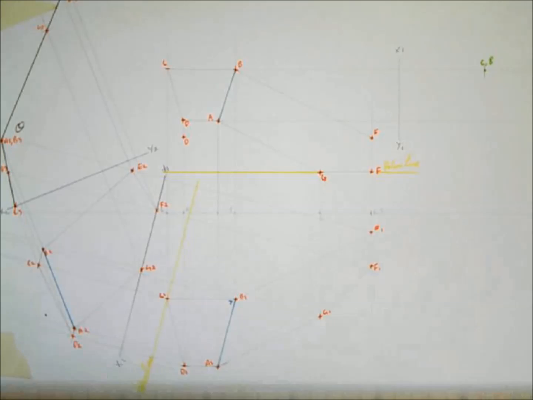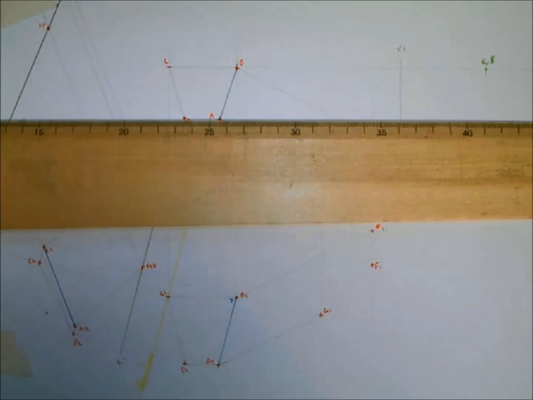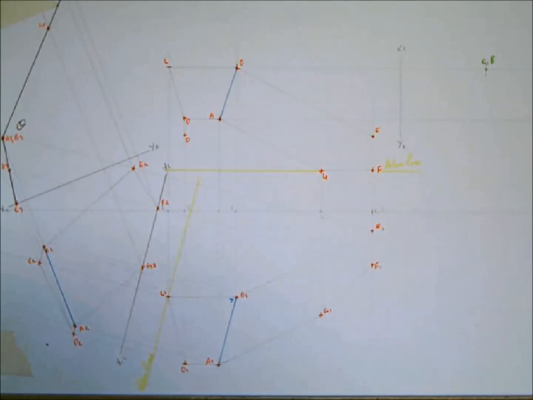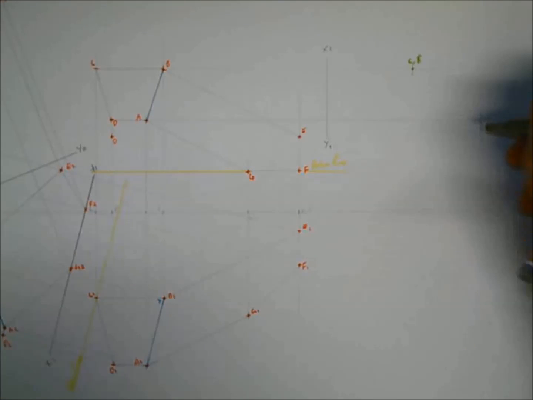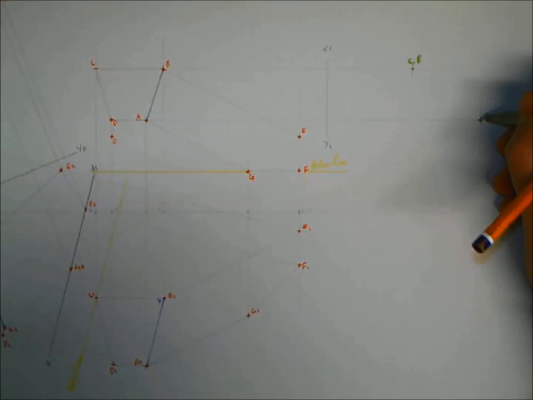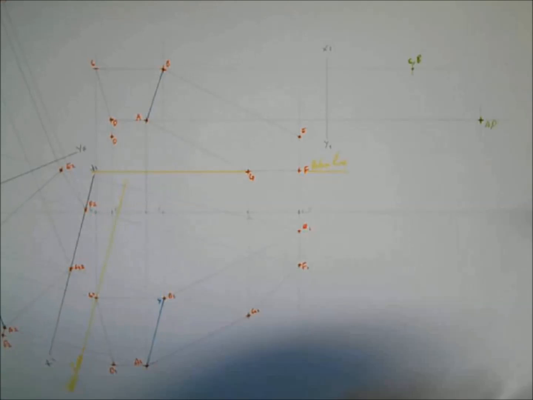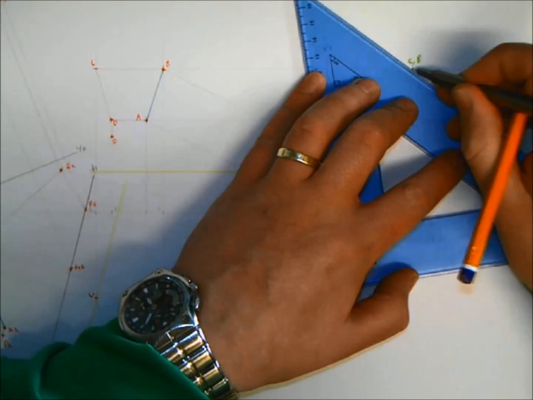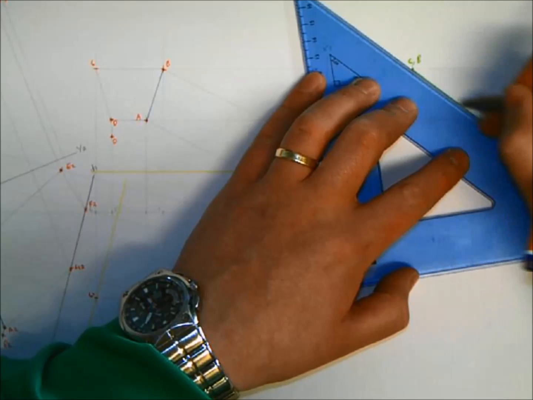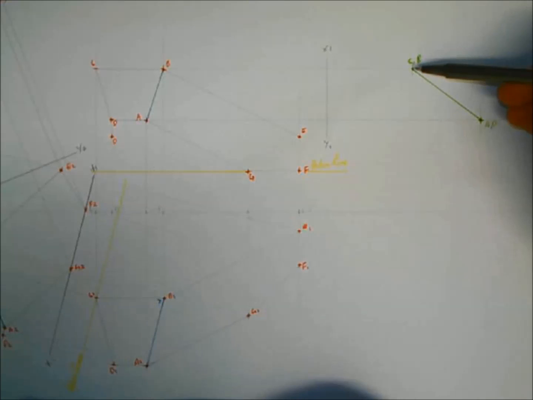Now, I need to extend my line to meet it. Move that over a bit more. So I need to extend my line out here to meet that point there. So that is the point AD. So if we join them together, that is now a true length of the distance, or height you could say, from CB to AD.